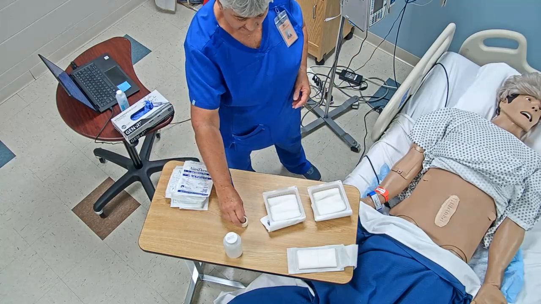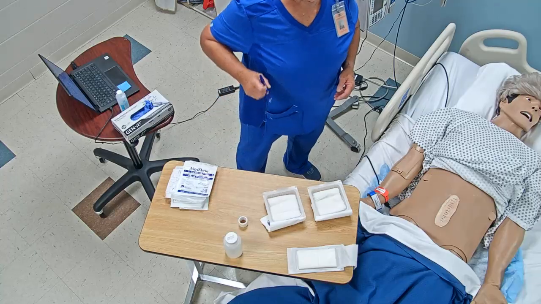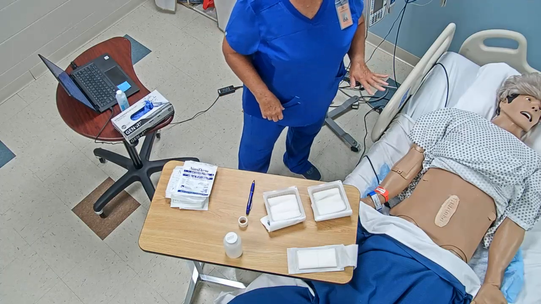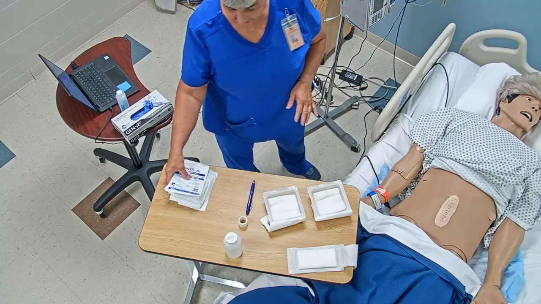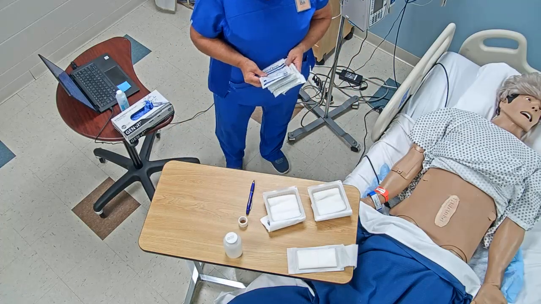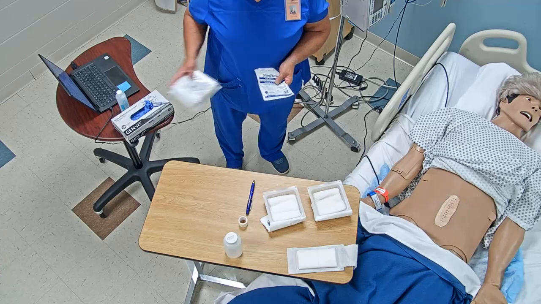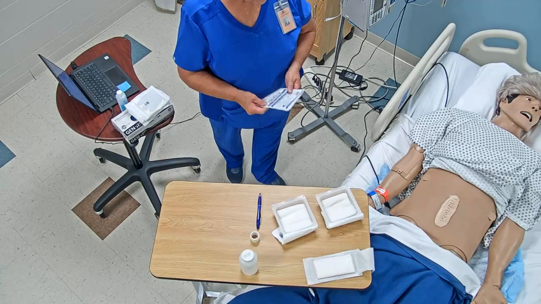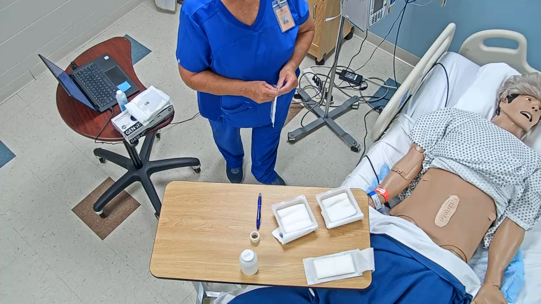I've got my paper tape that I'm going to need. I'm going to go ahead and leave my pen out because I'm going to need that. So once we've got that done, now I'm going to go ahead and start putting on my first pair of sterile gloves. So at this point, we've just used one sterile glove, okay?